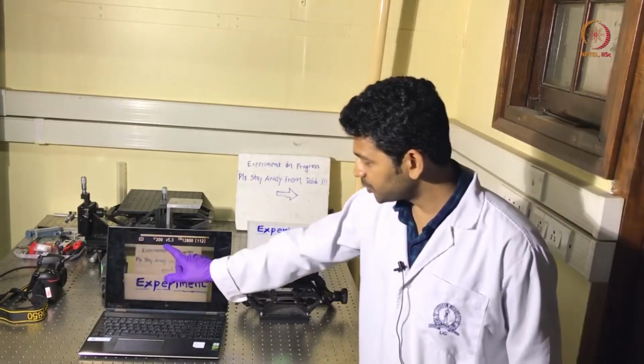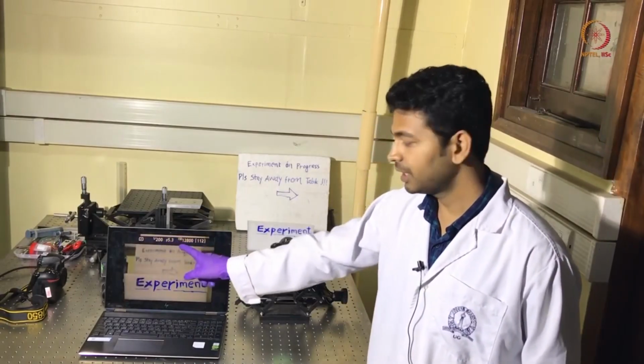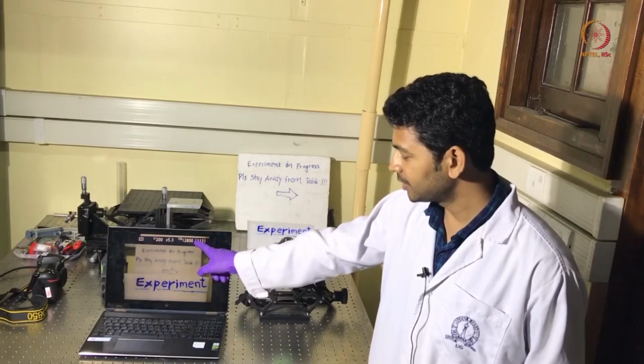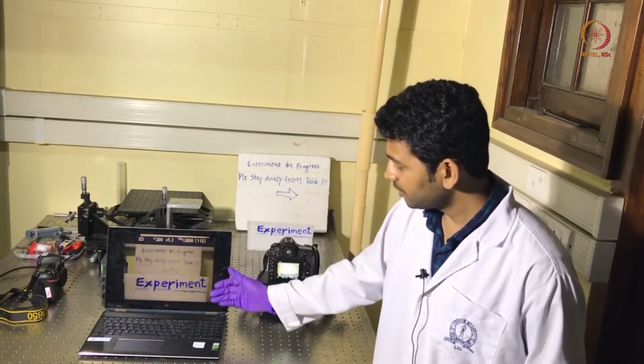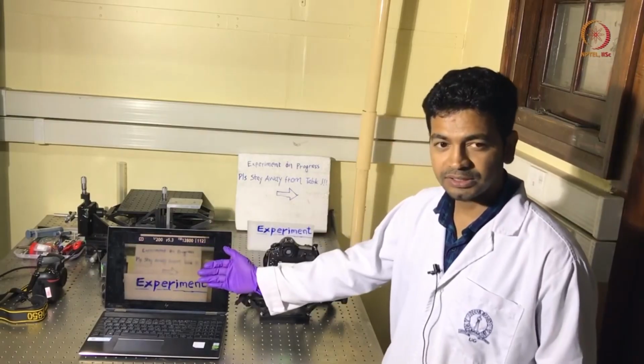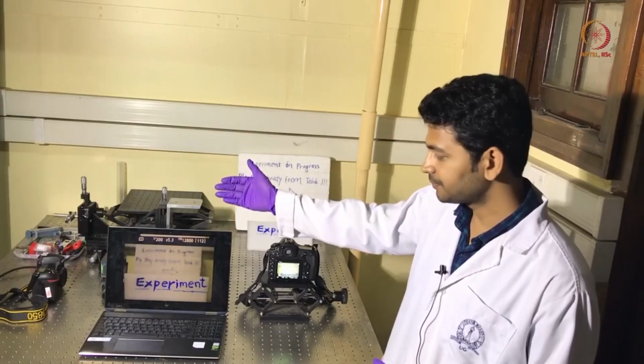So you have exposure time of 1/200, f number of 5.3 and ISO of 12,800. For this value of parameters, the image looks like this, where you have the front object in focus, whereas the object in the background is not in focus.